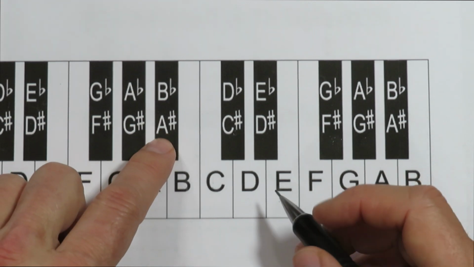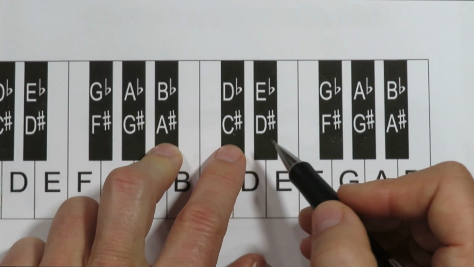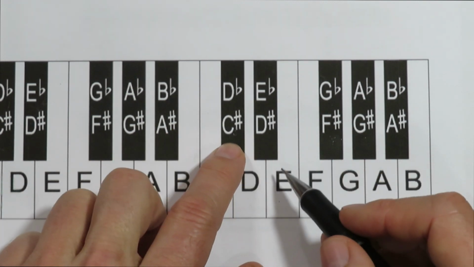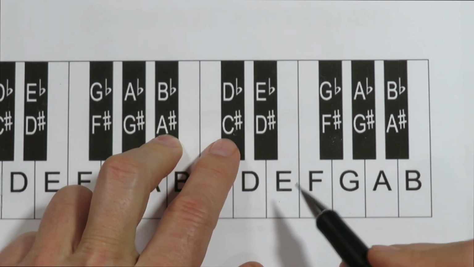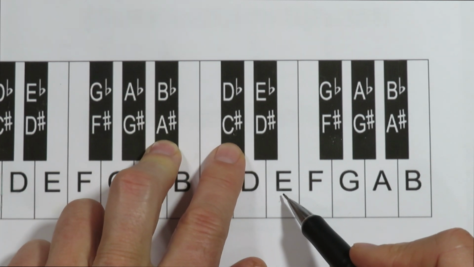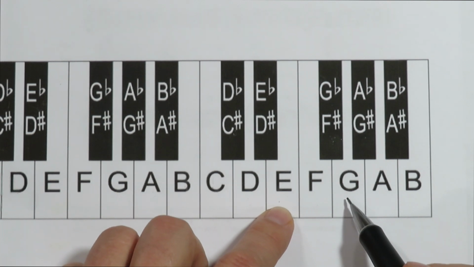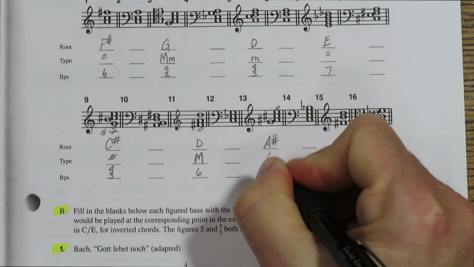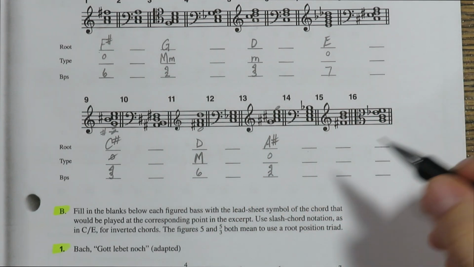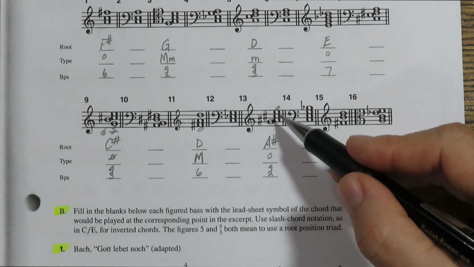Okay, so we have A sharp to C sharp: 1, 2, 3 half steps, minor third. C sharp to E: 1, 2, 3 half steps, another minor third. A sharp, C sharp, E is a diminished triad. E to G, 1, 2, 3 again, another minor third. So it is a fully diminished seventh. So A sharp diminished 4-2, A sharp diminished in third inversion.